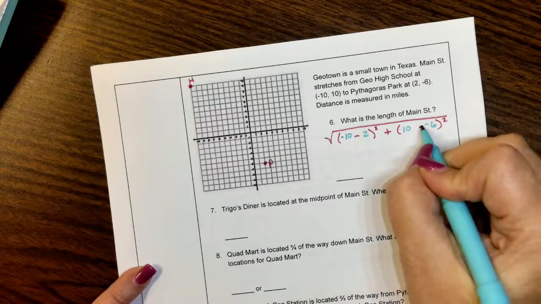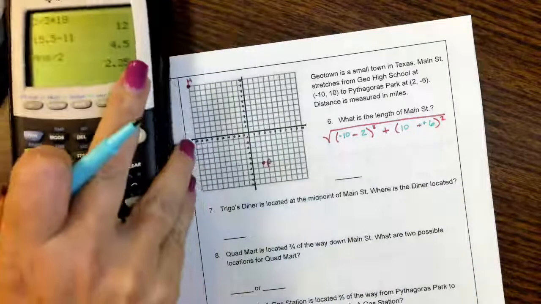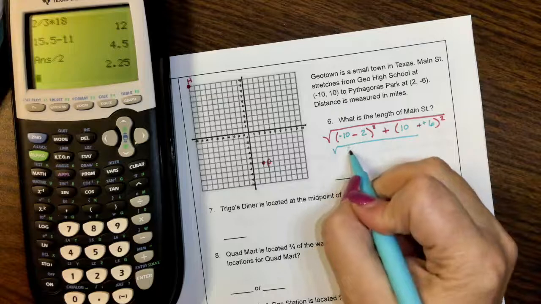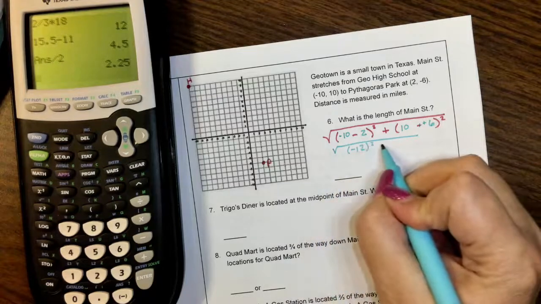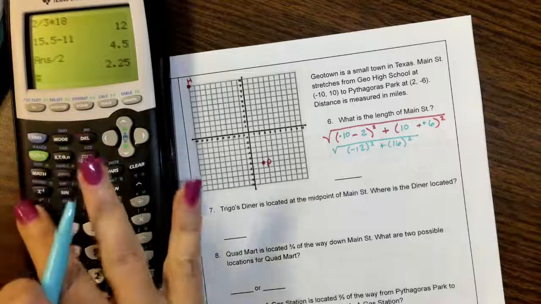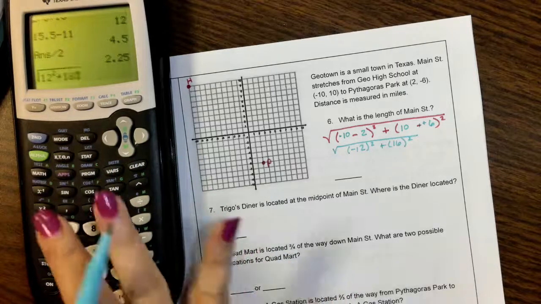Fix all those double signs, and so this would be negative 12 squared. The negative's not going to matter. This would be 16 squared. So the square root of 12 squared plus 16 squared is 20.